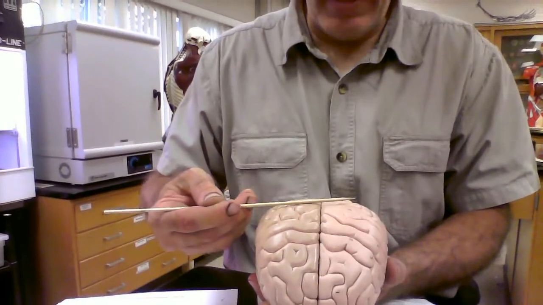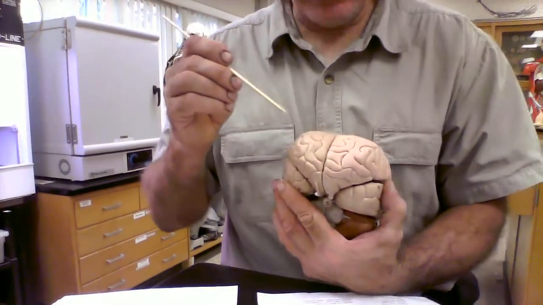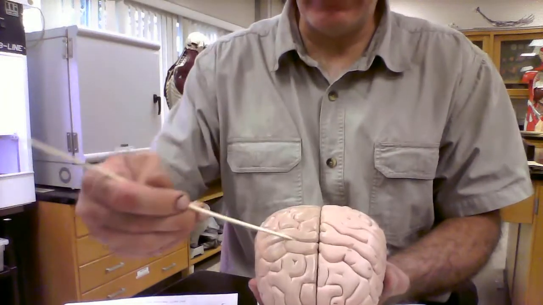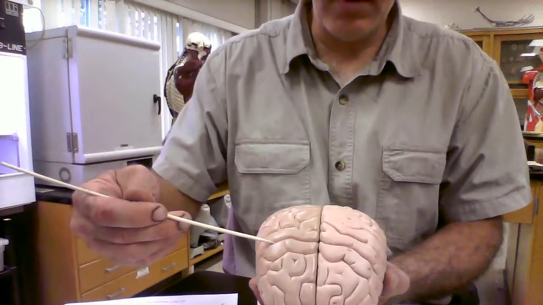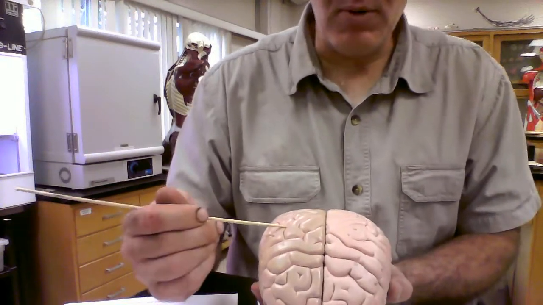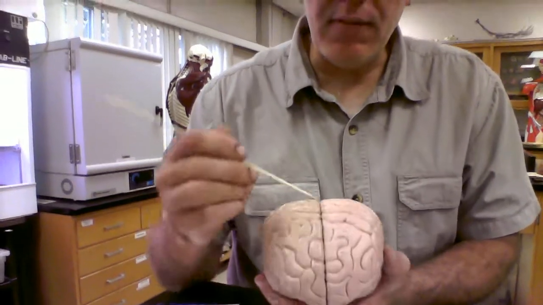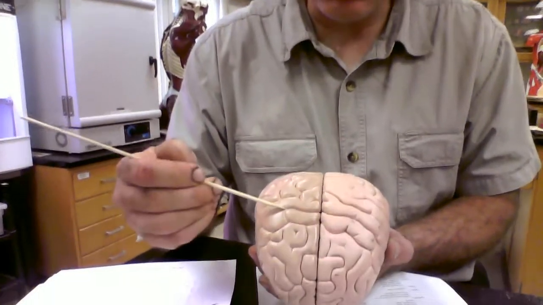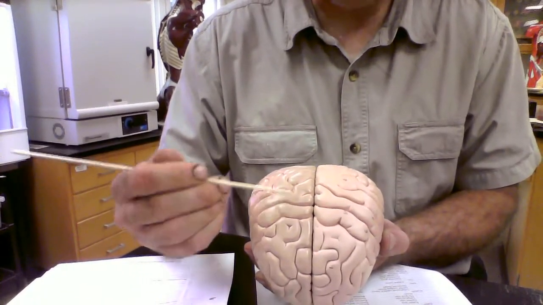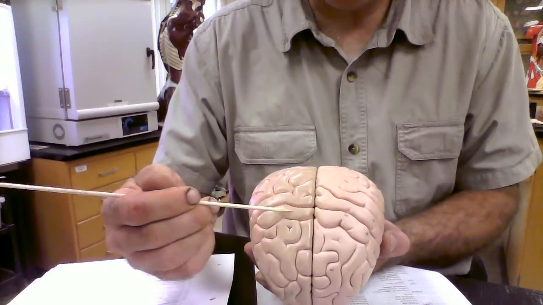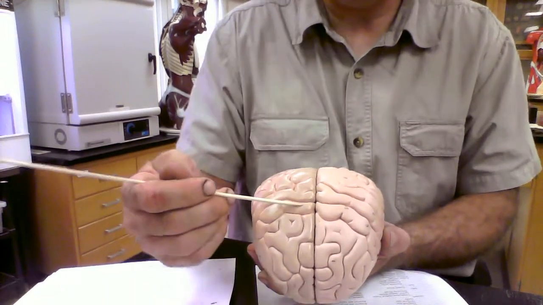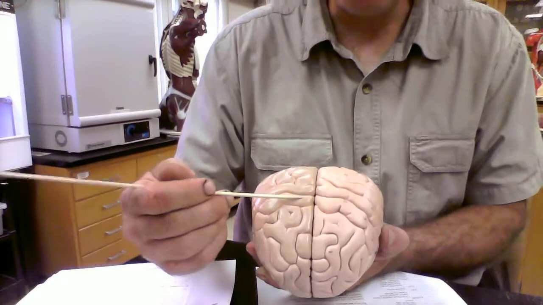Between the frontal lobes and the parietal lobes is a pretty distinct sulcus right here. This pretty distinct sulcus is called the central sulcus. The central sulcus is the demarcation line that separates the frontal lobe from the parietal lobe. And right in front of the central sulcus, anterior to it, is the precentral gyri. So this is a precentral gyrus, and that's a precentral gyrus. Together, these two make up the precentral gyri. It's your primary motor area. It's where most of your muscle contraction commands come from.